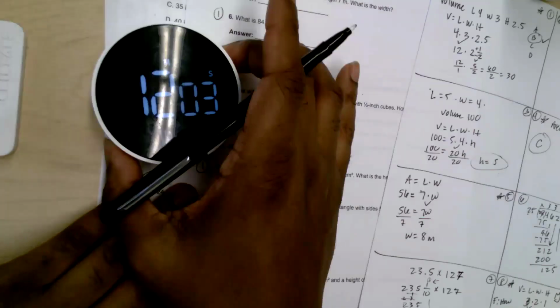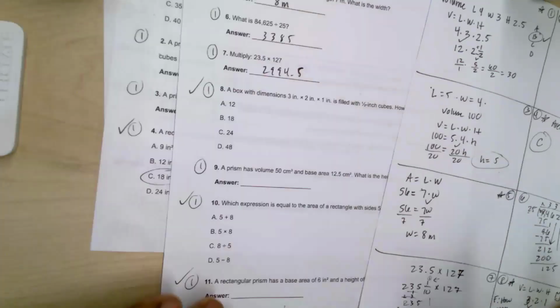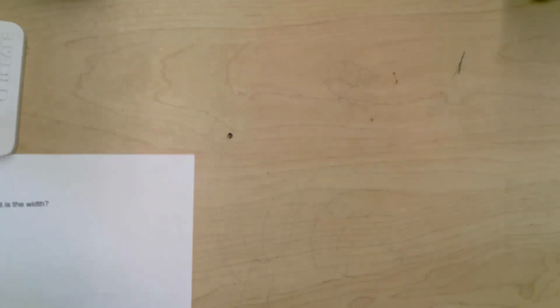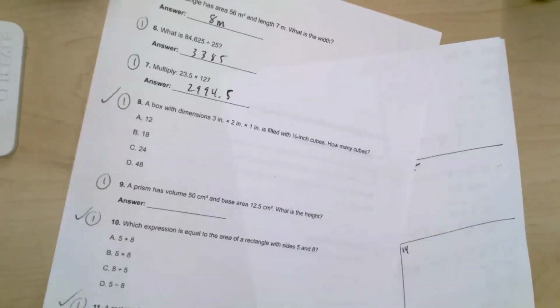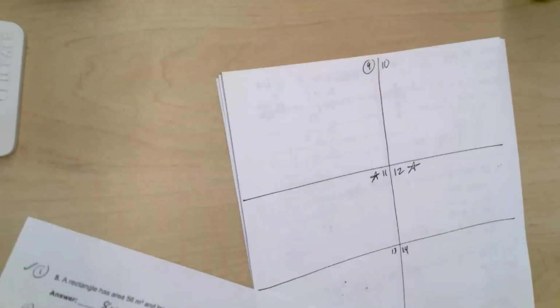I'm still looking at the time. I have 12 minutes left. Woo, this is quite a task, but I could do it. I'm constantly telling myself that I can do it. Then I'm going to go back to problem 8.